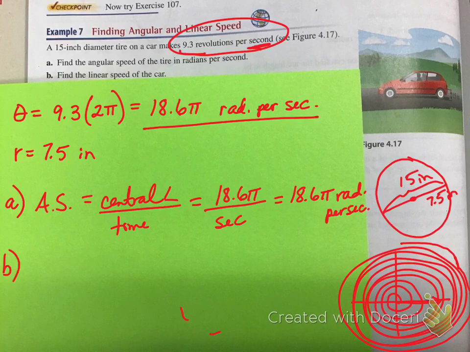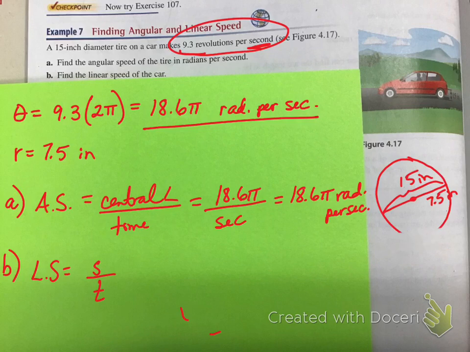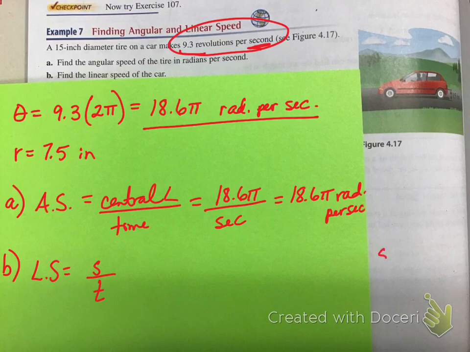B part, find the linear speed. The linear speed is arc length divided by time. We don't know the arc length, so we have to go over to the side and calculate it like we did earlier. And we have that handy formula. You're going to find that that formula is super handy quite often. S equals R theta. So the radius is 7.5 inches. Our angle is 18.6 pi.